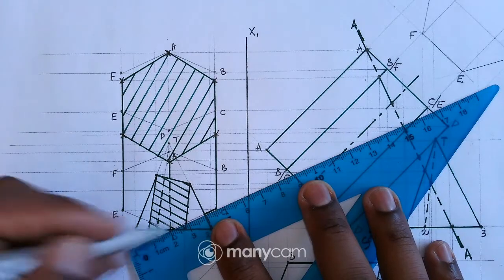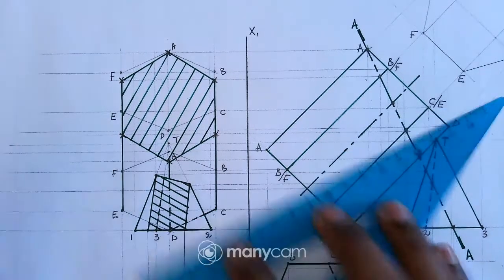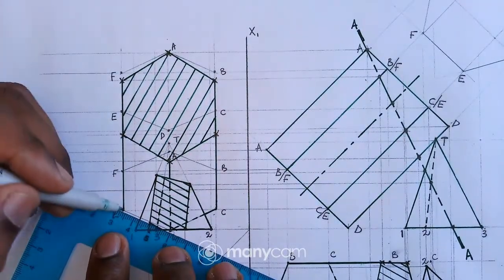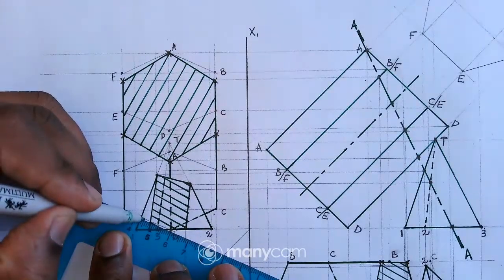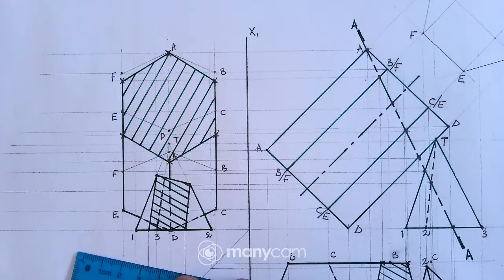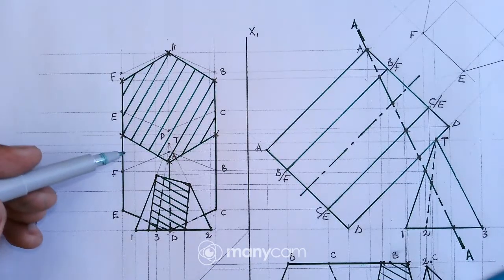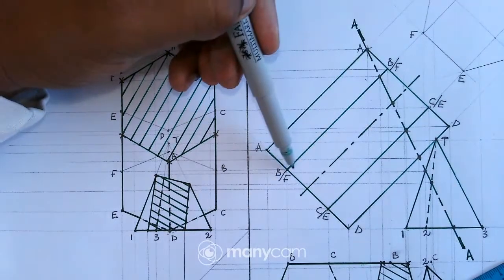And then here I can just add some hidden detail lines. Okay, do the same thing this side, a solid line from that point to that line, and then from here hidden detail line.